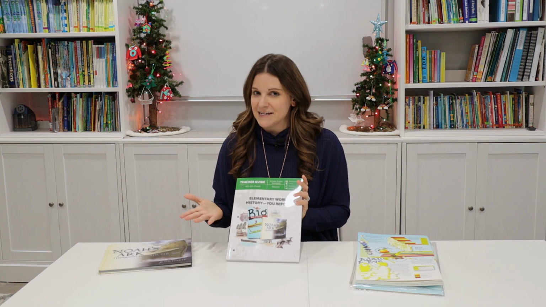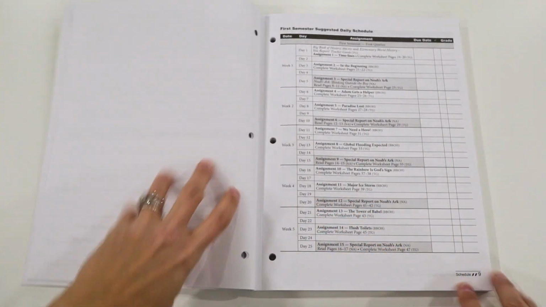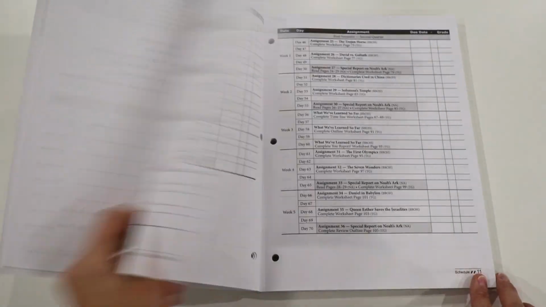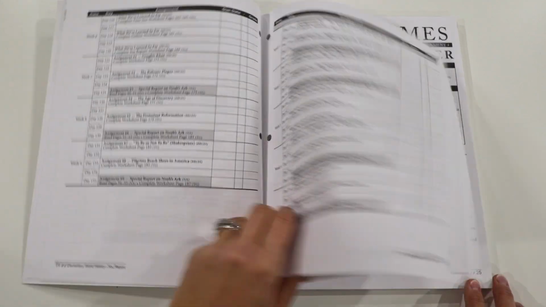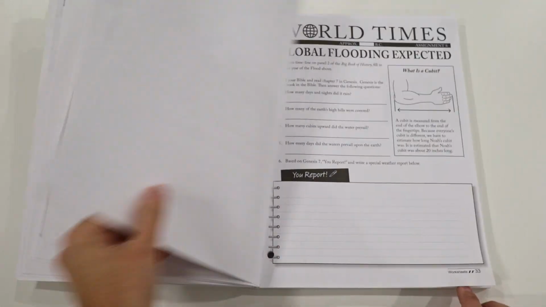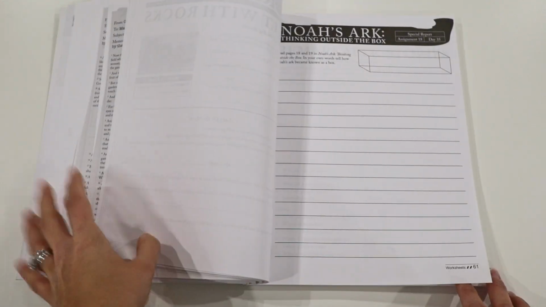The first thing that you'll need is this teacher's guide. I like to think of the teacher's guide as more of a student workbook. The very beginning of the book does have some teacher information with the schedule for the 36 weeks. But after that, it's the workbook pages that your student is going to complete each lesson. After so many lessons, there are some review sheets, and at the end is the answer key.